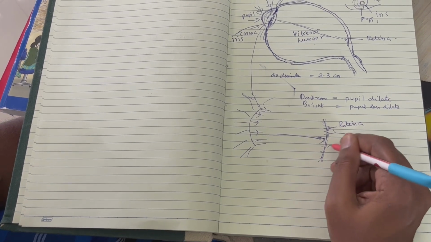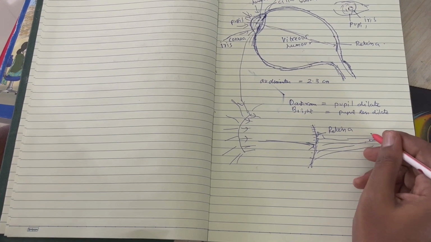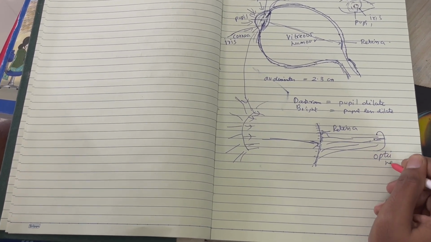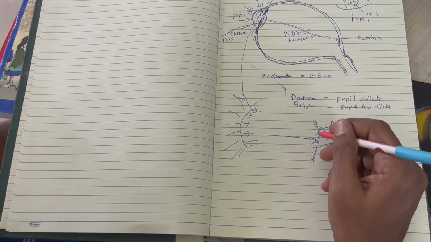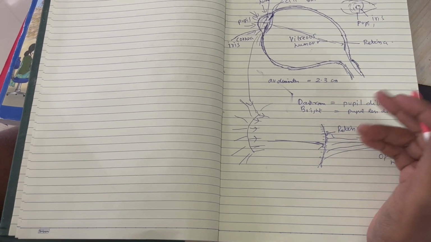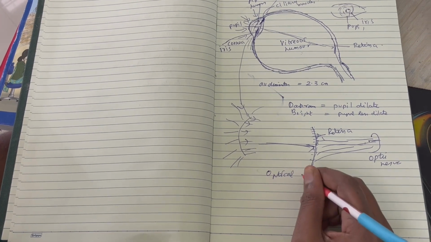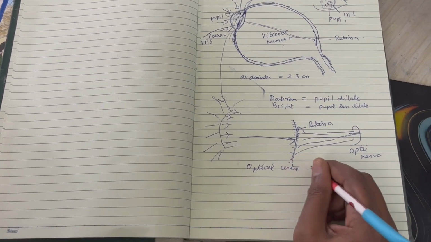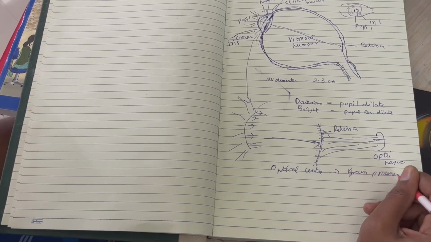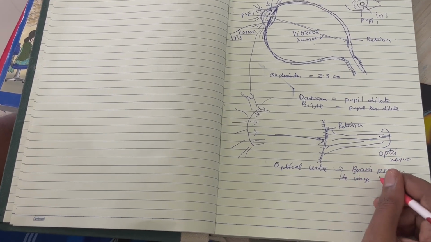There are nerves going to the brain. This bundle of nerves is called the optic nerve, and the electrical signals generated are carried to the optical center of the brain, where the brain processes the image formed on the retina.